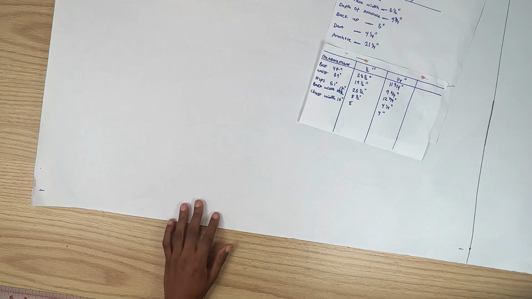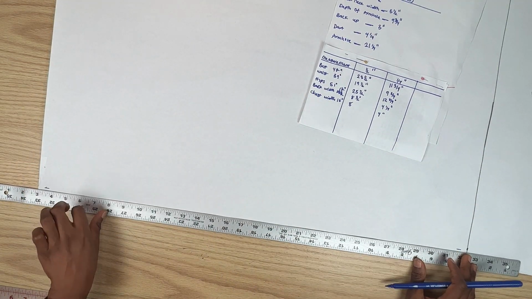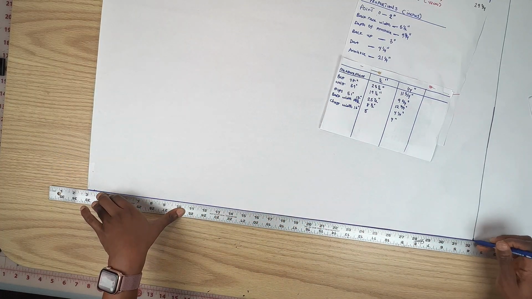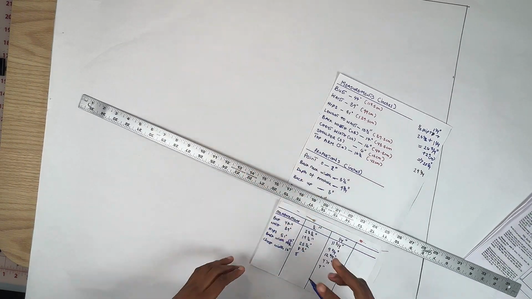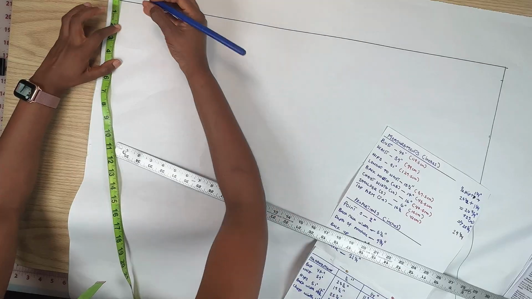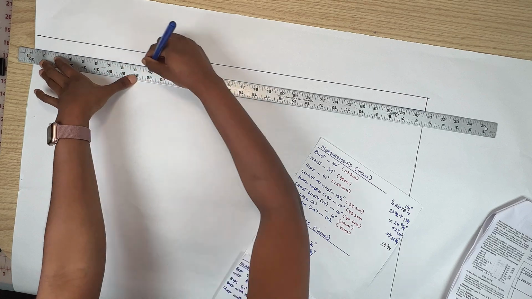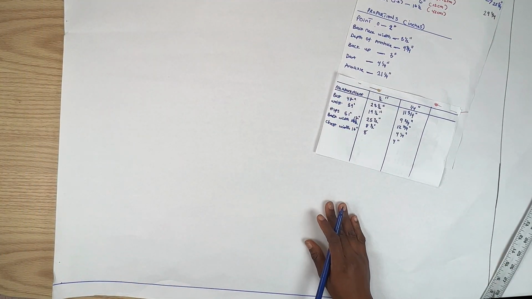So mark the first one. I'm going to roll that across like so. So that is my first margin. And then I'm going to do the same across the other side of the paper. So both my margins are checked.